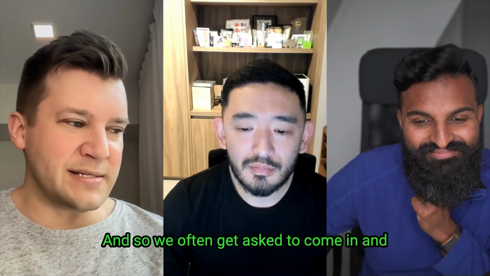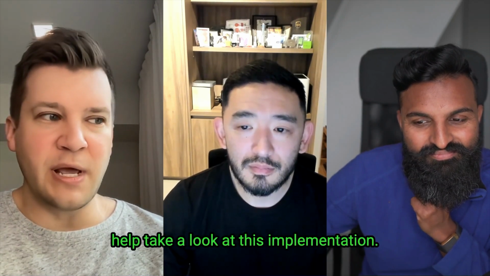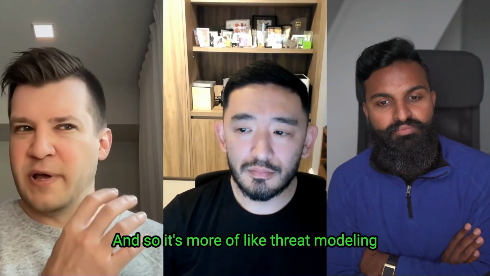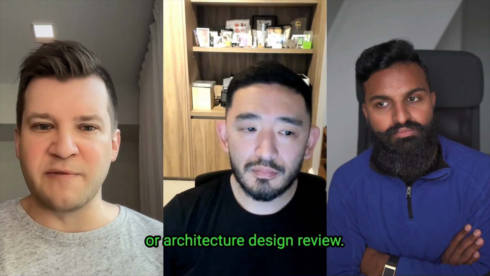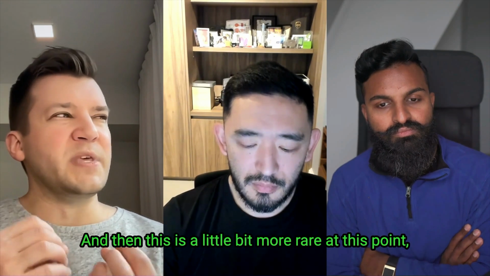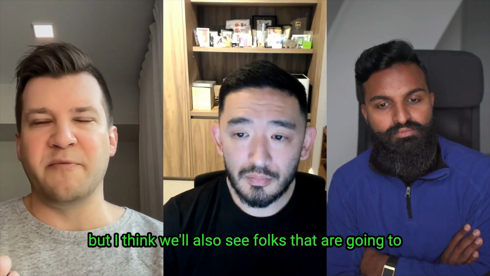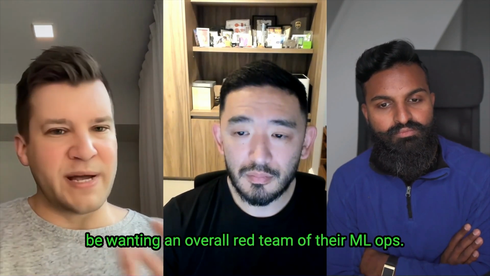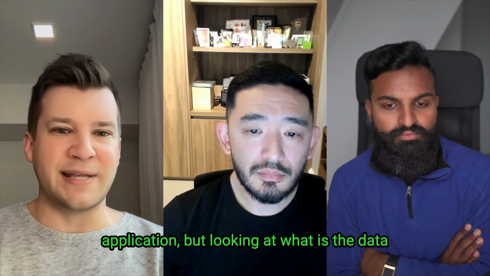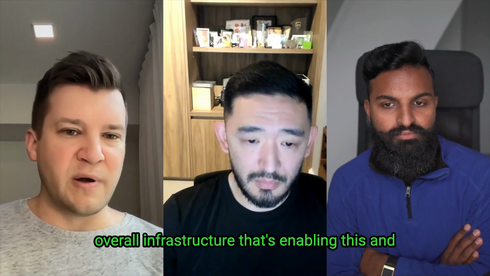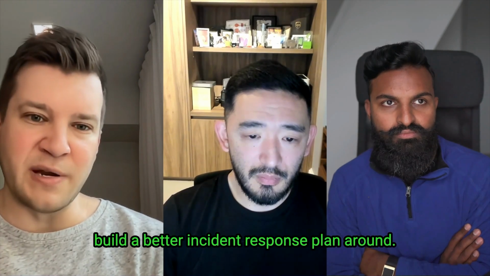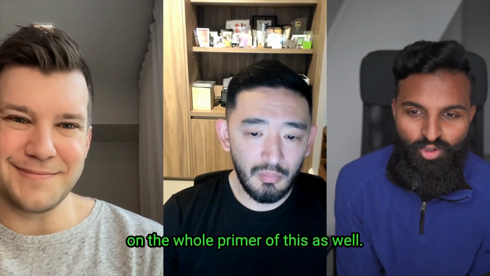And so we often get asked to come in and help take a look at this implementation. And sometimes it's still in the design phase and there's no implementation yet. And so it's more like threat modeling or architecture design review. Sometimes there is an API and it's just, help us test this API. And then this is a little bit more rare at this point, but I think we'll also see folks that are going to be wanting an overall red team of their MLOps. So zooming out from just that individual application, but looking at what does the data science team have access to, or what's the overall infrastructure that's enabling this, and where are there vulnerabilities in that we can build a better incident response plan around. Caleb and I did a whole season 1 on the whole primer of this as well.